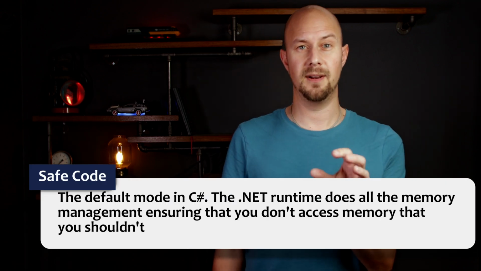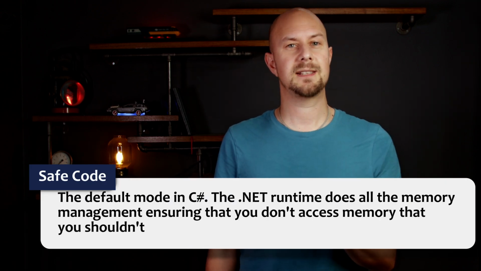There are scenarios where you might want to use pointers for performance reasons or when working with native libraries, and so the language does give you the option to jump out of this managed context and into an unmanaged or not memory safe context. So here's a breakdown. Safe code is the default mode in C#. The .NET runtime does all of the memory management, ensuring that you don't access memory that you shouldn't be accessing.